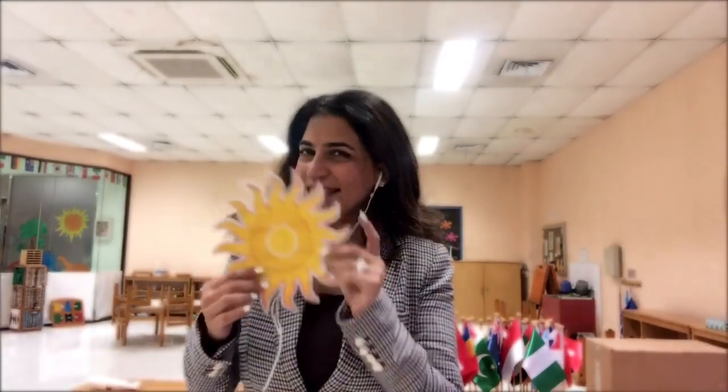Today we are going to do a sun game. Do you know what the sun game is? We're going to find out. But before we do that activity, this is a model of the sun, right?